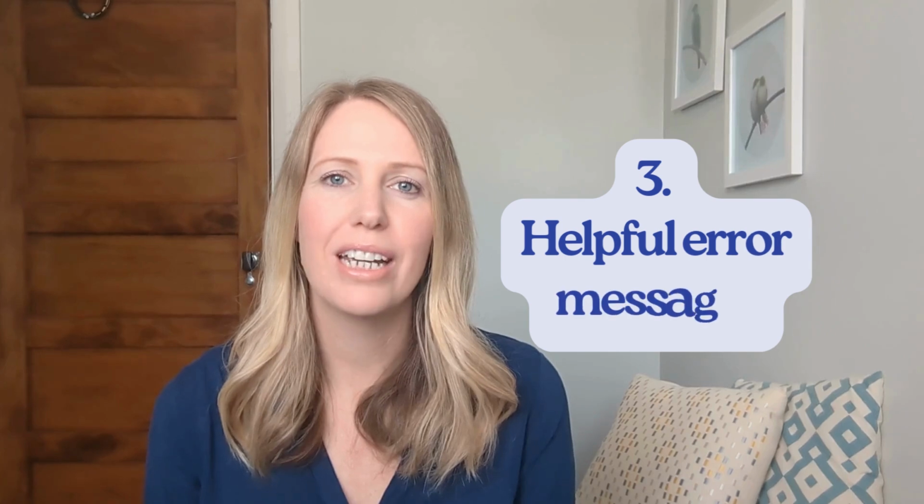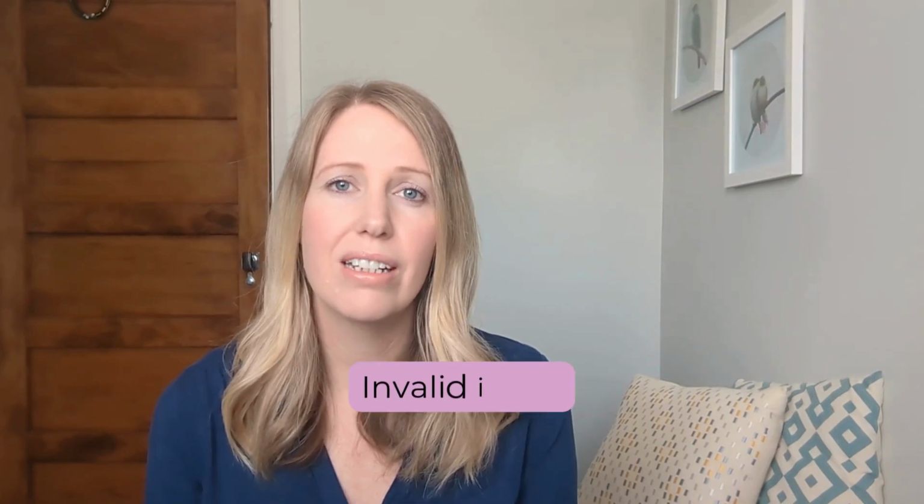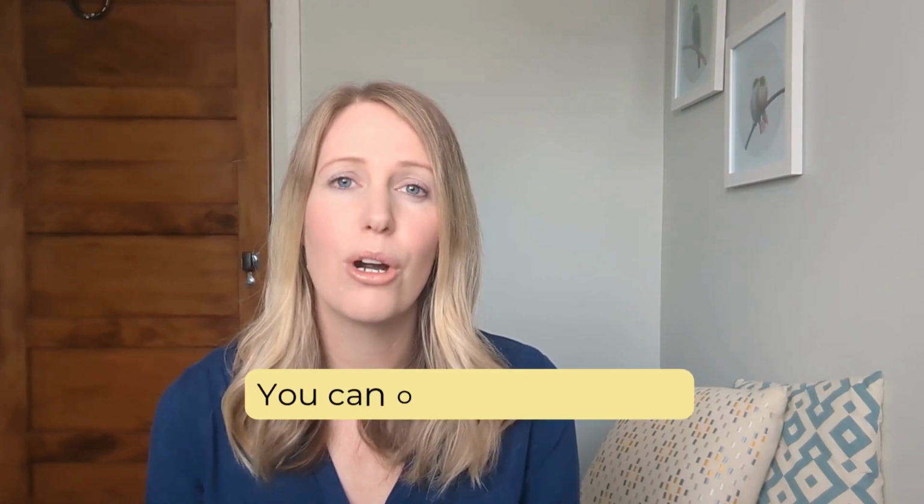Thirdly, helpful error messages. Error code 431 might mean something to your development team, but it's unlikely to mean anything to your user. Error messages should be specific, actionable, and empathetic to your user. If they can help the user to fix the problem on their own, they are less likely to abandon the flow or contact support. For example, a poor error message might be invalid input, whereas a better error message might be you can only use numbers.